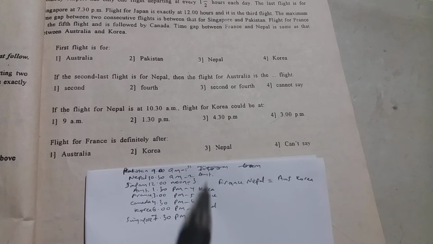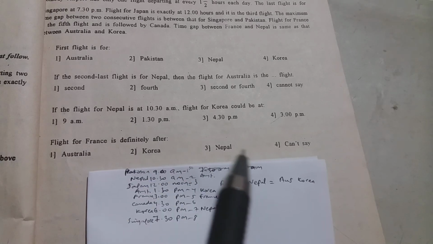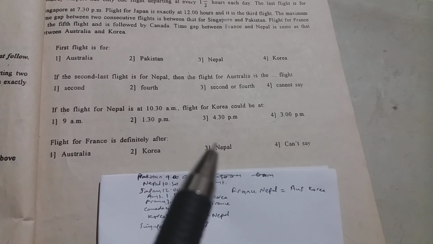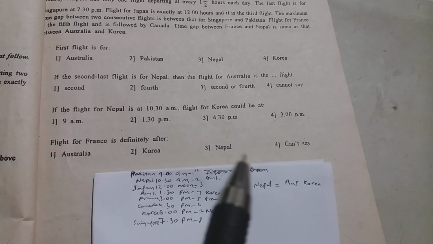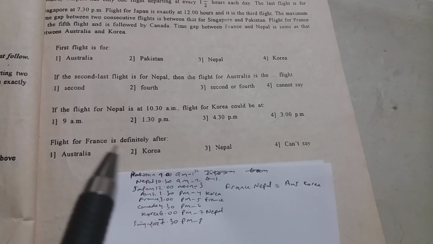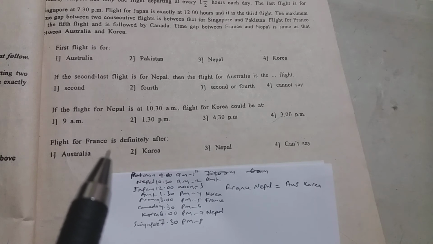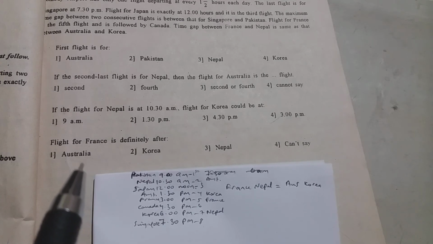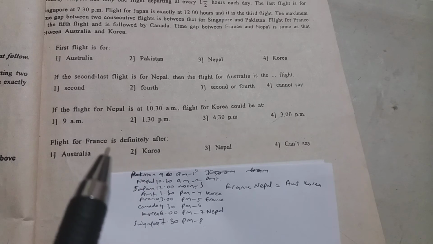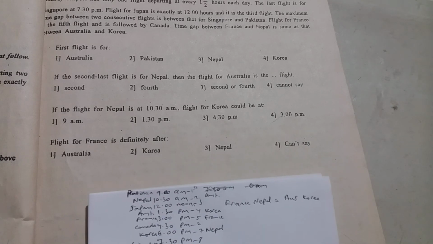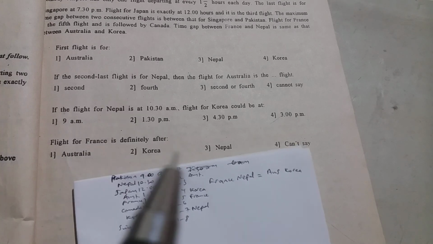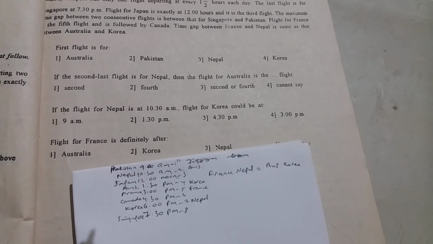You can't say, because I can make the case such that each one of them is after France, not before France. Australia flight can be after France, Korean flight can be after France, even Nepal flight can be after France. So you can't say.